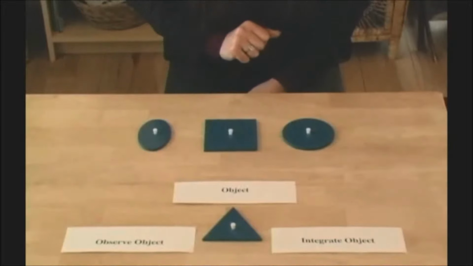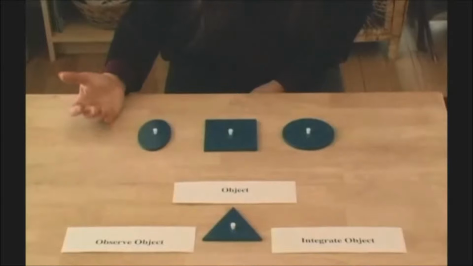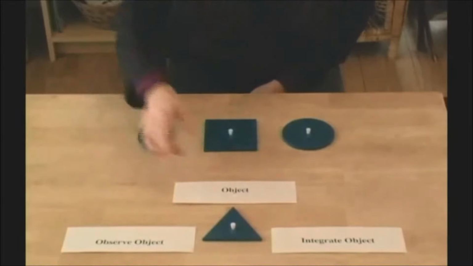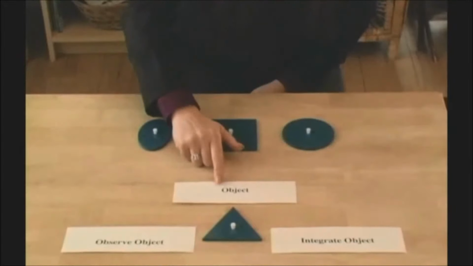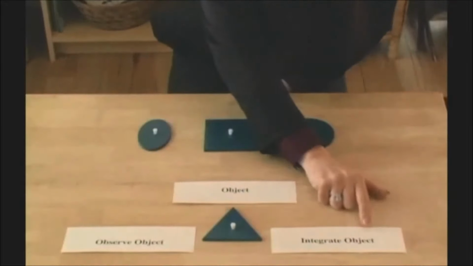So what we do in the three-period lesson, as much as we can, is structure the child successfully integrating the knowledge into themselves. We give them the name. We ask them to recognize the object by its name. And then we find out whether or not the name and the association between the name and the object has become a part of them.